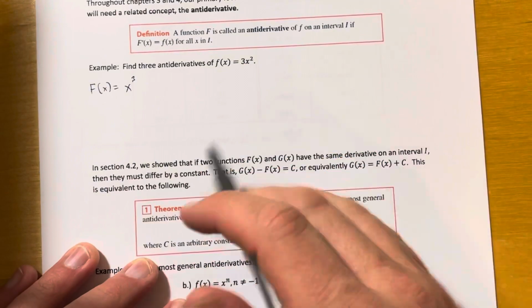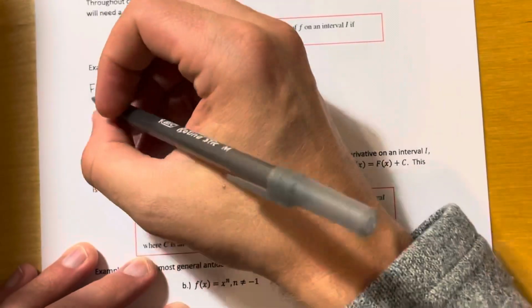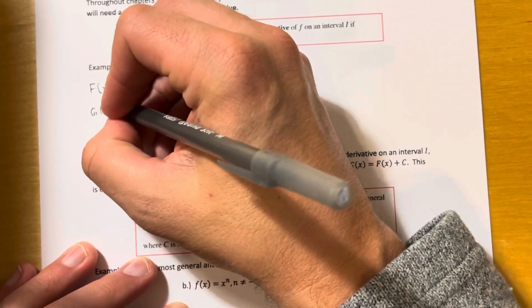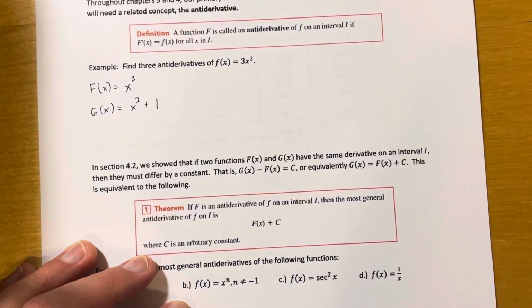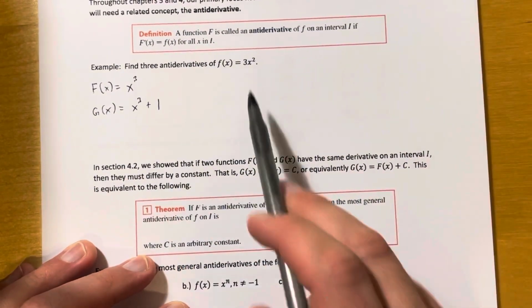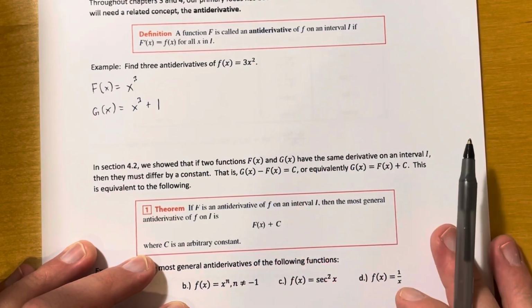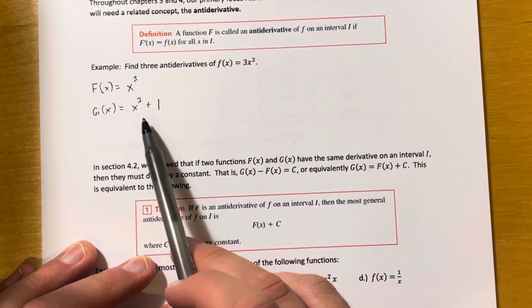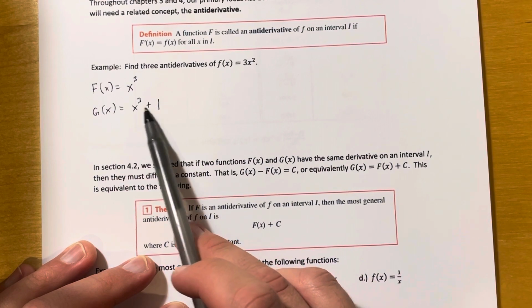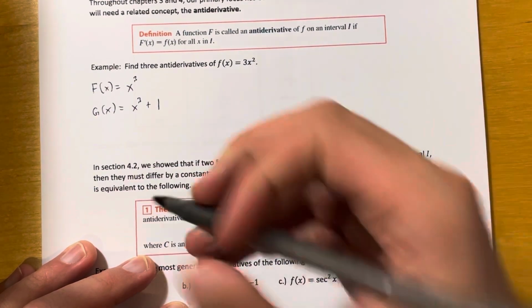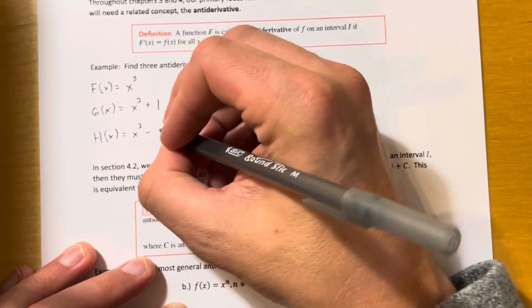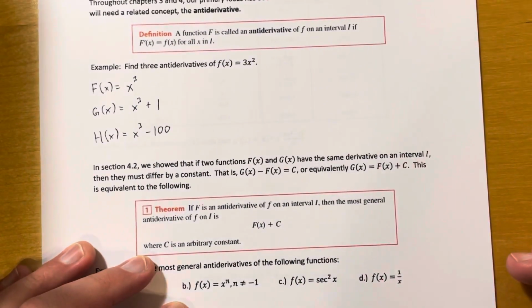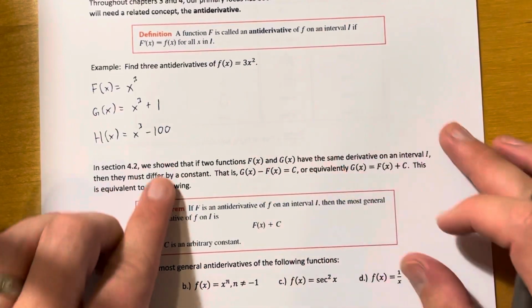But there's other antiderivatives of this function. Let's call this one g of x. x cubed plus 1, for example. This is also an antiderivative of that. And I can verify that very easily. When I take the derivative of this, the constant goes to 0, and I get 3x squared again. Here's another one. h of x equals x cubed minus 100. Same thing. If I take the derivative of this, I get 3x squared.